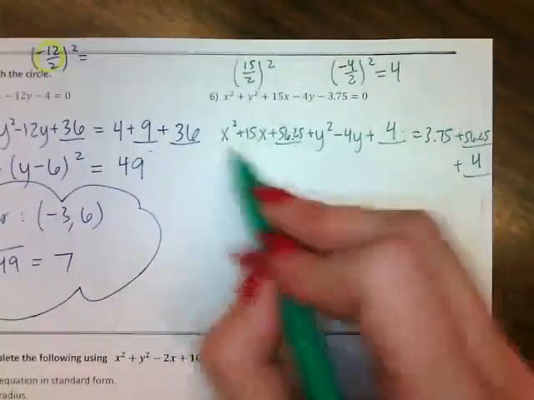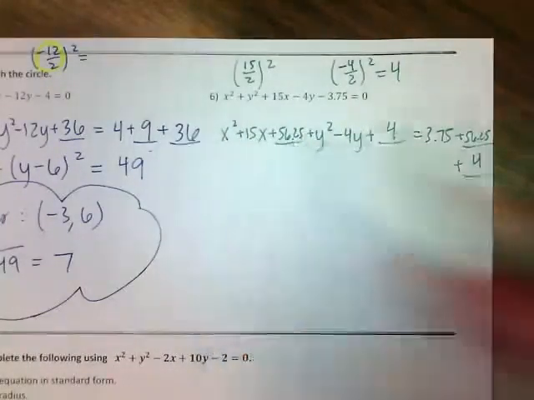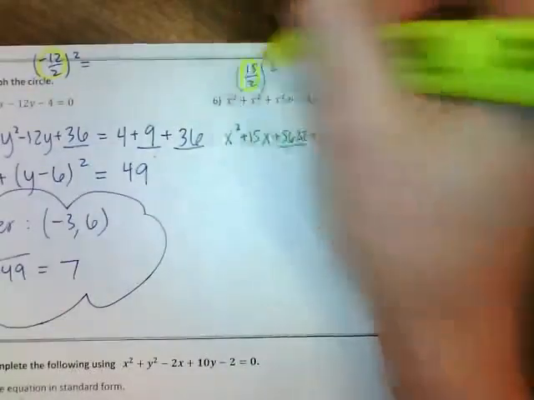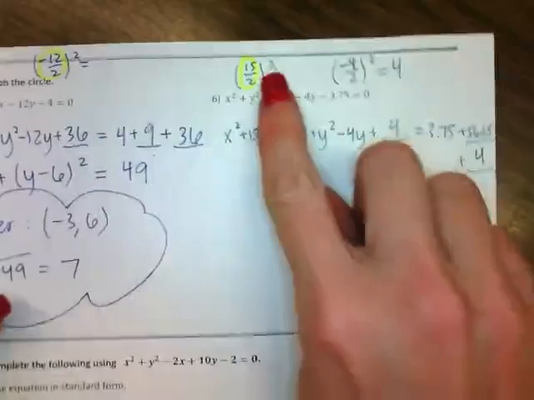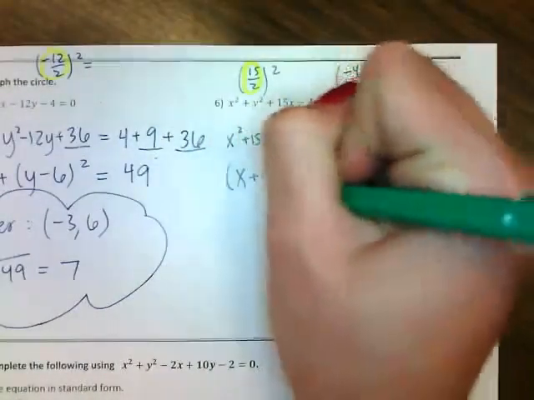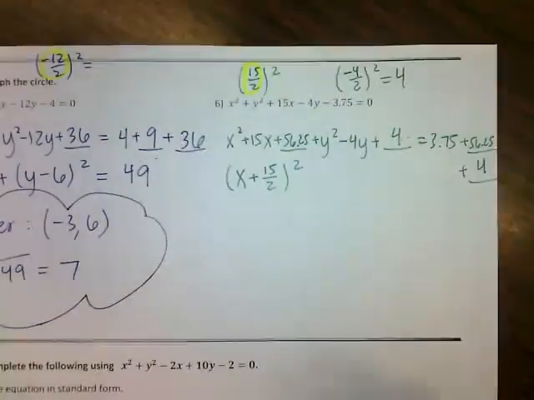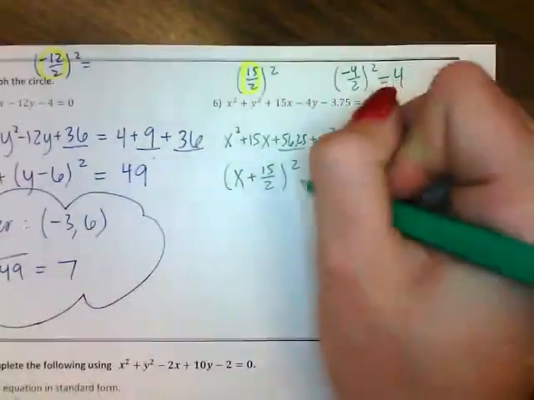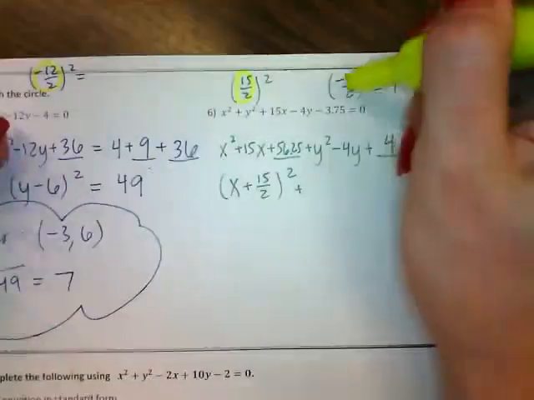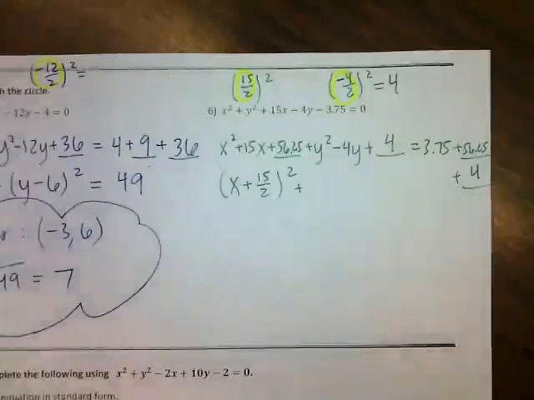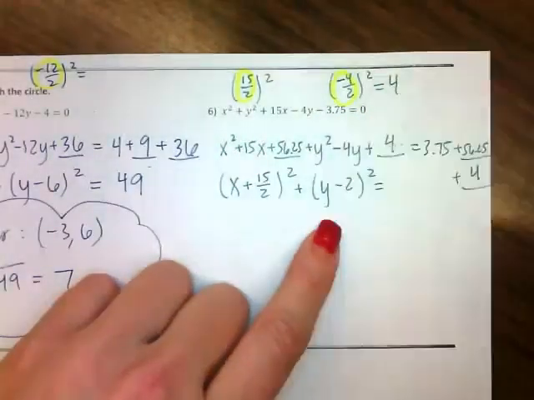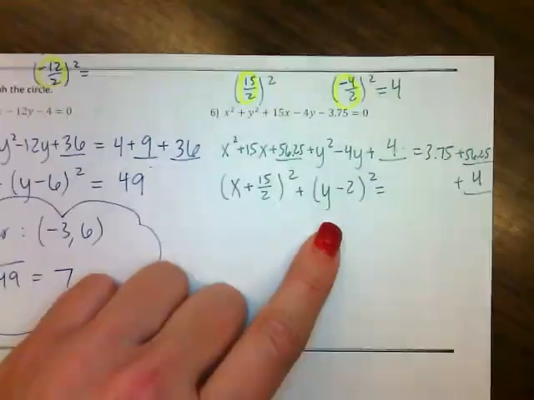Now this example is tricky because we have a decimal answer. Remember the shortcut that I talked about. Coming up with your factor is just b divided by 2. So x plus 15/2 squared, or you can represent this as a decimal. Okay, same process over here. My factor is going to be -2. And I just need to simplify this side, so let's see what that gives us.